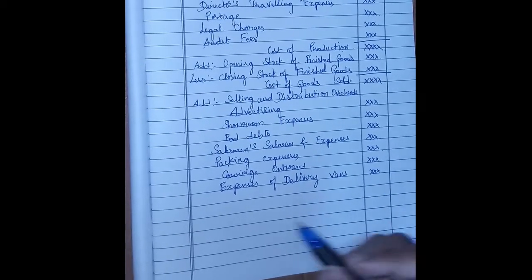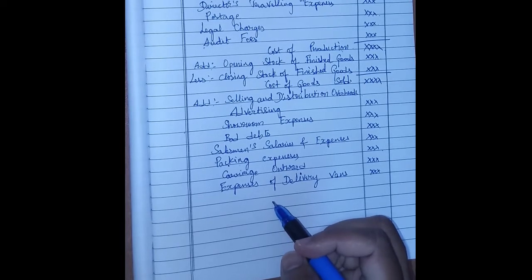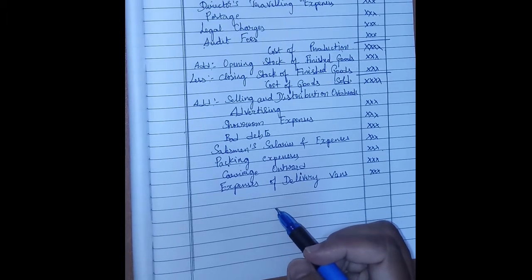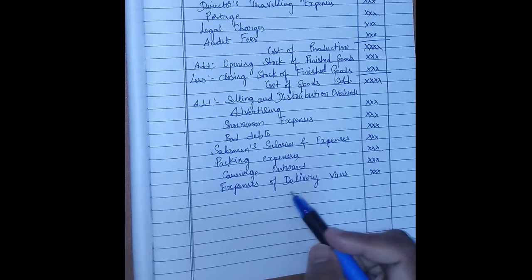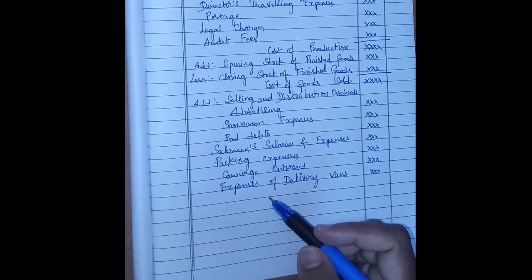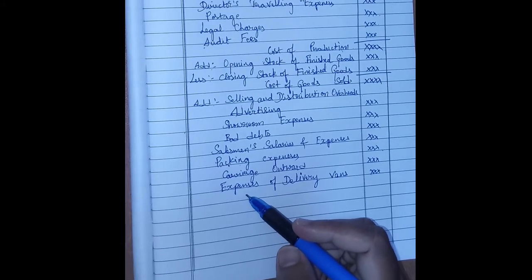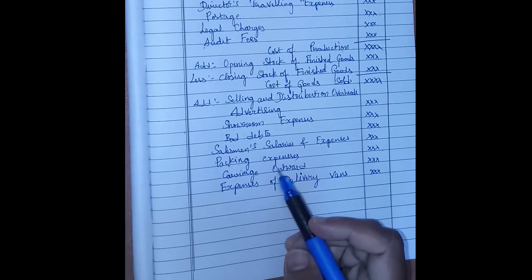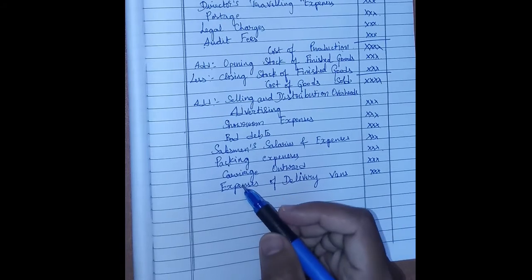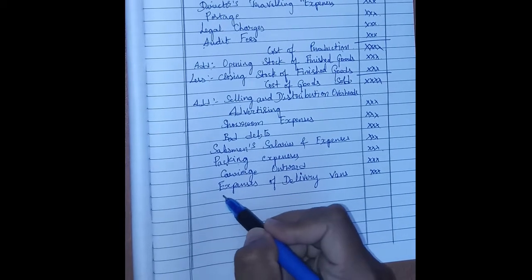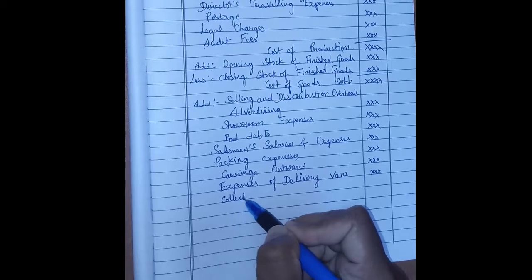So if I am providing a facility for the client, that delivery vans are provided from our end itself, that expense will come in your selling and distribution overhead. Next, collection charges.